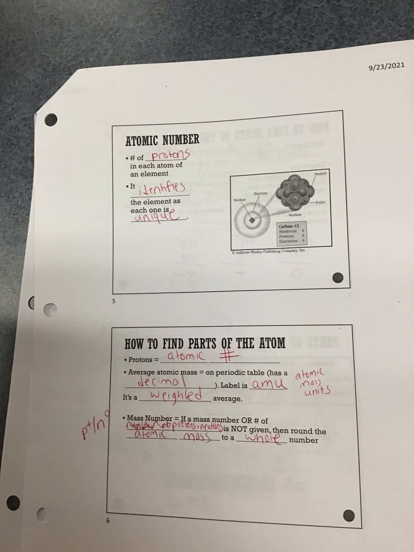So again, if the mass number, protons, or neutrons are not given, then you're going to round the atomic mass to a whole number. But if they give you the name with the hyphen, like carbon 13 or carbon 14, that is your mass number. Ignore the decimal number in the table.